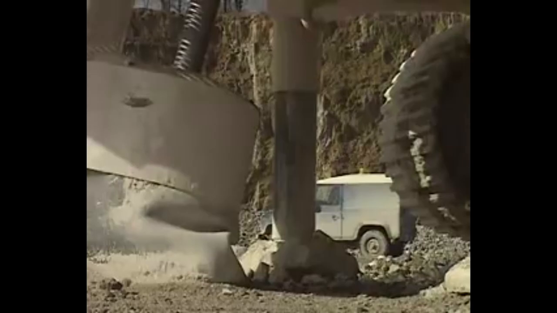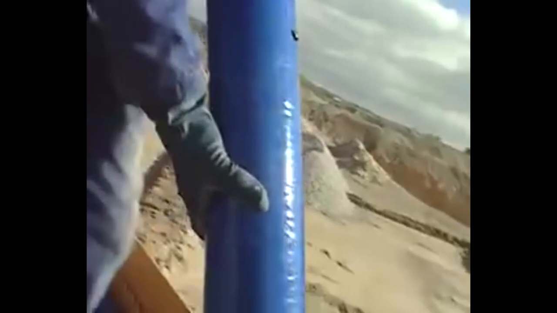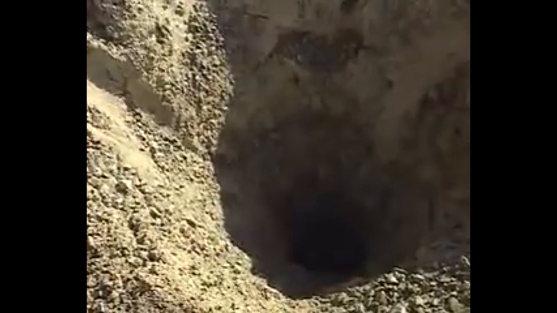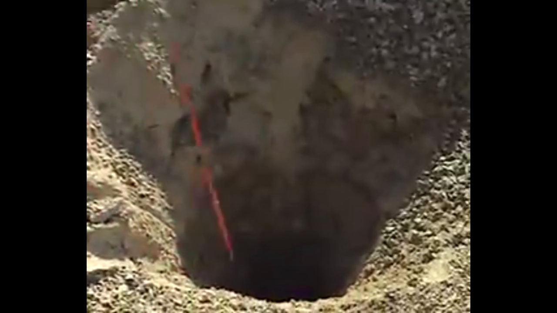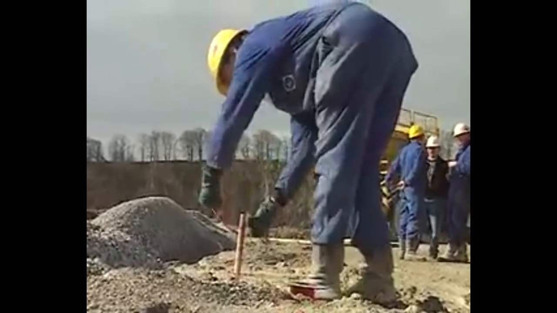To find out, you need to make a sound that can travel a long distance. 5 tons of plastic explosive should do the trick. How would you detect sound waves in the ground?